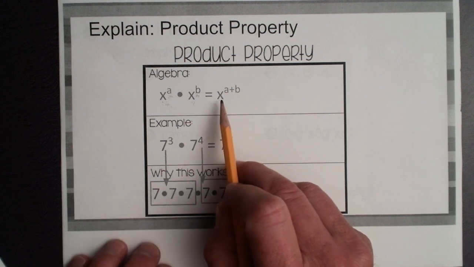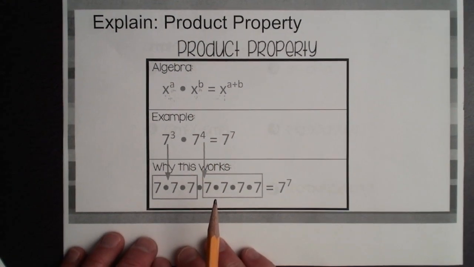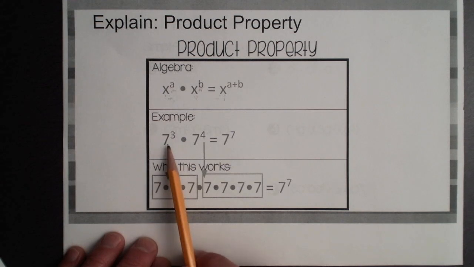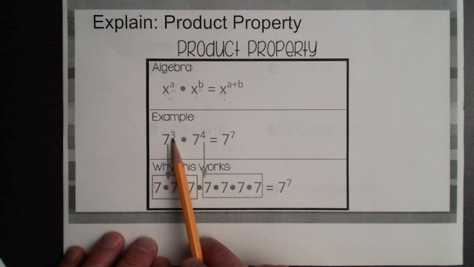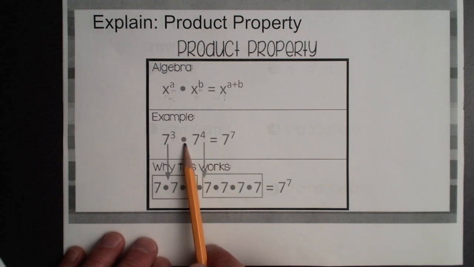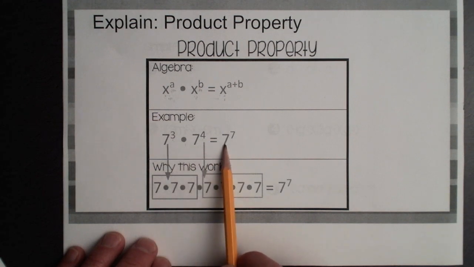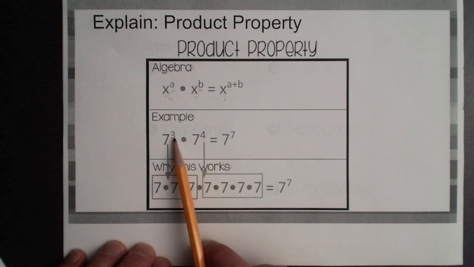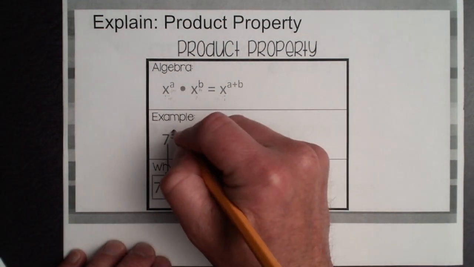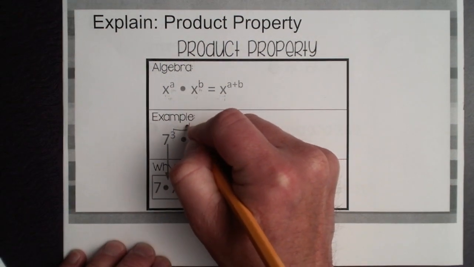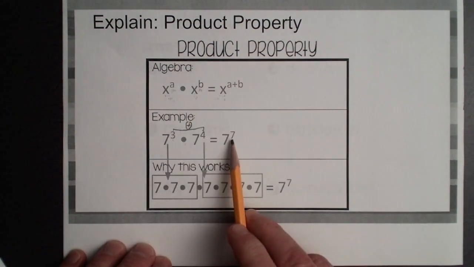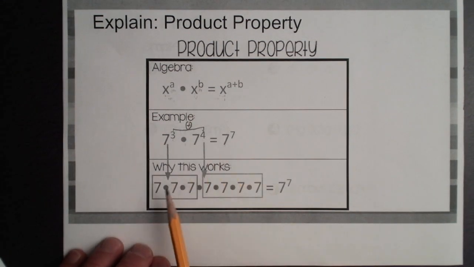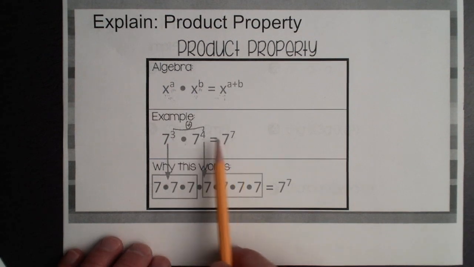Now let's go to an example that actually has numbers. Notice here your base is now 7. Your exponents are not a and b anymore, they're actual numbers, 3 and 4. So there's a multiplying sign there, but for your answer you notice your base stays the same as you did up here. What happened to the exponents? I added these two numbers and got an exponent of 7. Okay, so my base is going to stay the same, and then I'm going to add the exponents.